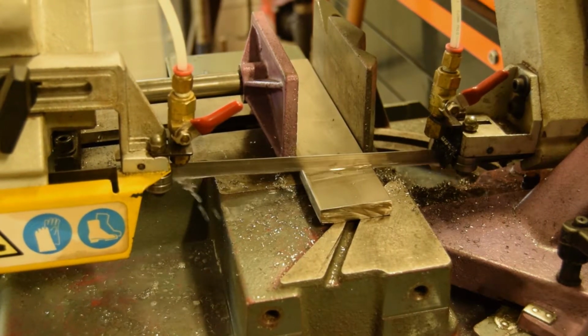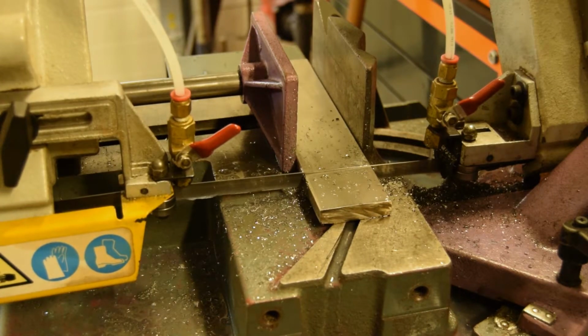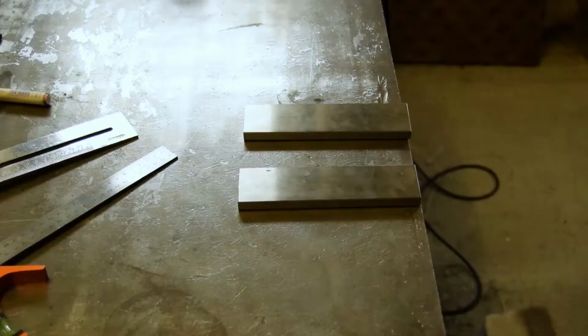Here I'm making the mounting plates for the bearing blocks. These plates will be welded to the frame.